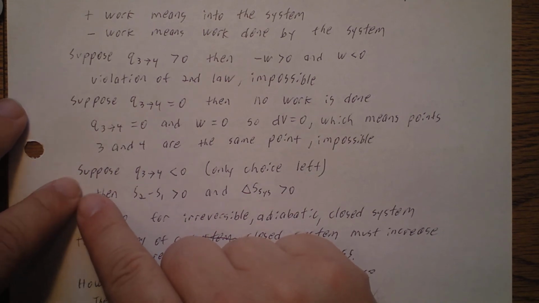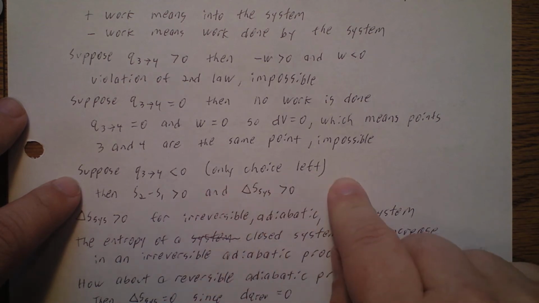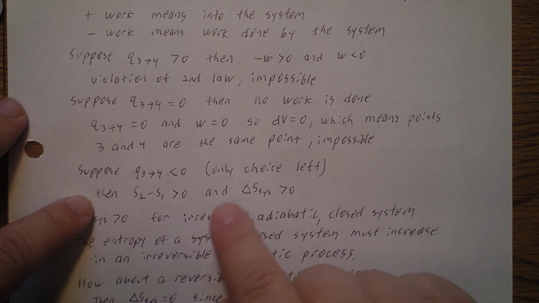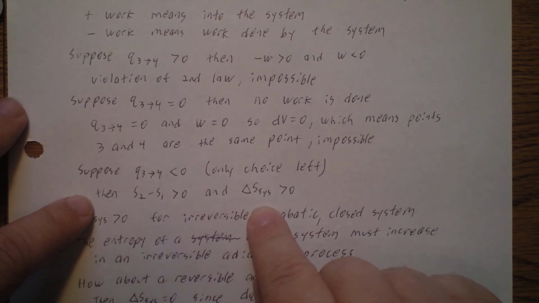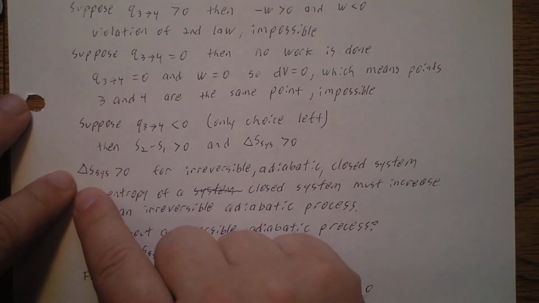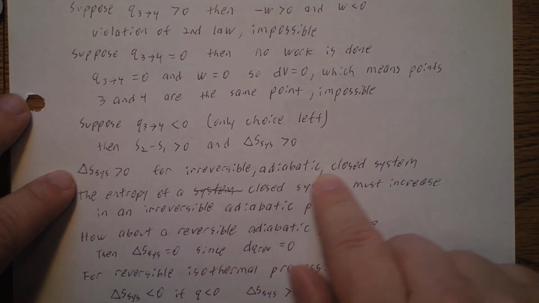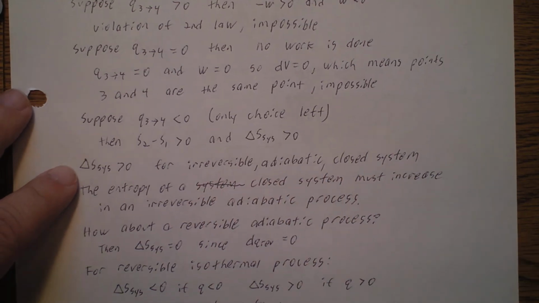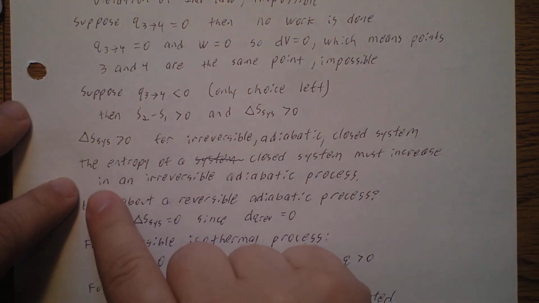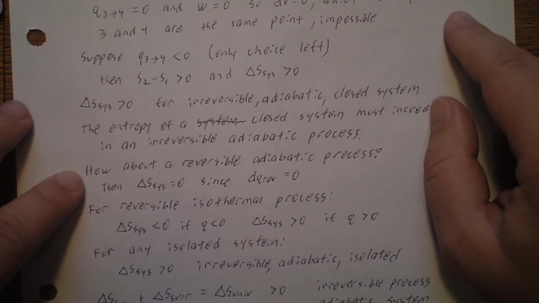So let's try the third alternative. Suppose that the heat from step 3 to 4 is less than 0, because it's the only choice left. Then the entropy from state 2 to state 1 is greater than 0, and the change in the entropy of the system is greater than 0. So we can conclude now that the change in entropy of the system is greater than 0 for an irreversible, adiabatic, closed system. Now the entropy of a closed system must increase in an irreversible adiabatic process. That's a rewording of the same thing I just said.